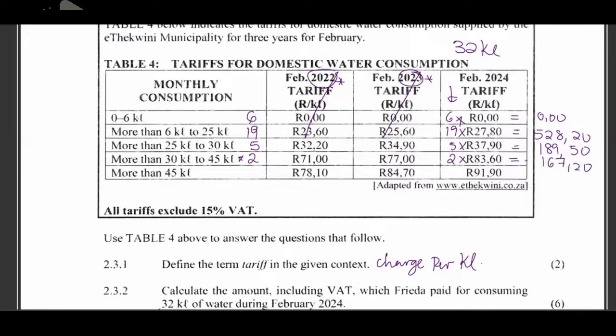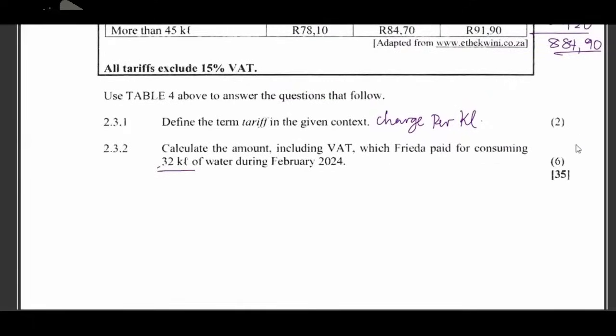So what do you do? You add up these values. We're going to add our values that we've just got, 528.20 plus 198.50 plus 167.20. So when we add up this value here, we shall have 884 rands 90 cents. Remember, this value has to include VAT.